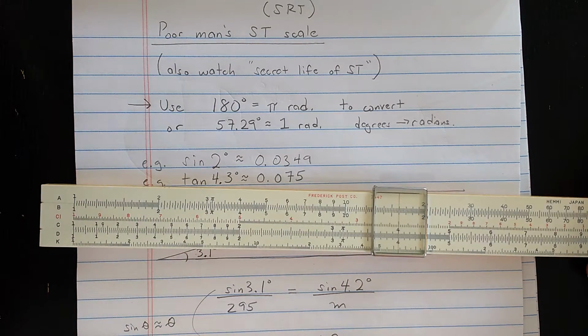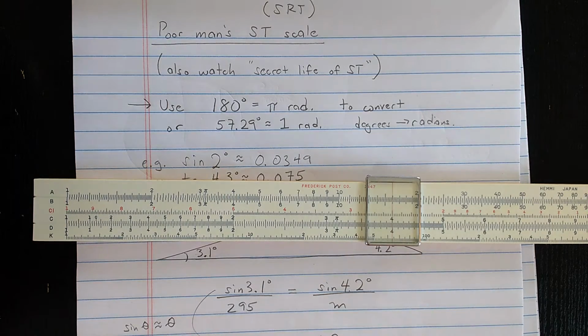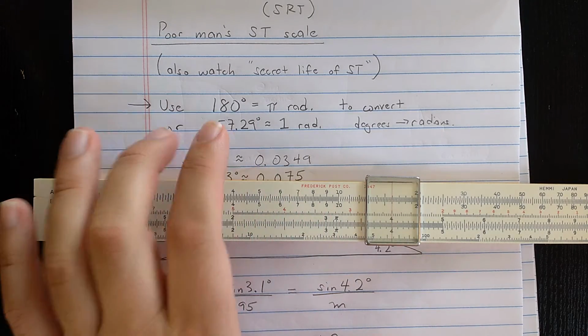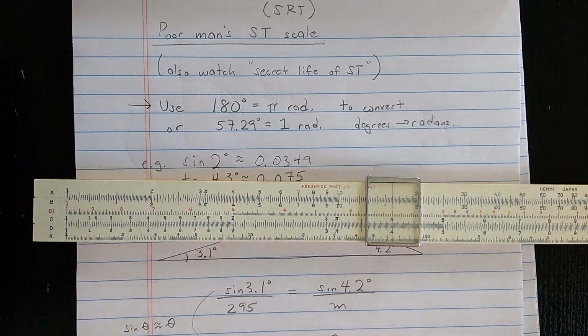Let's say you have a basic Mannheim trig type slide rule and maybe you have an S scale, but you don't have that ST scale for the small angles. It might be nice to watch my Secret Life of ST video to help you understand what's going on here.